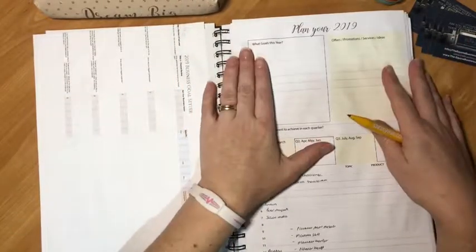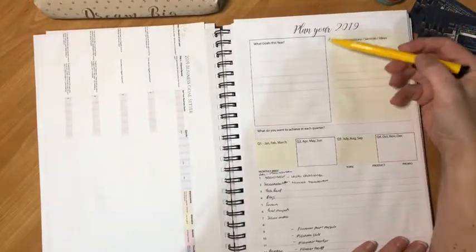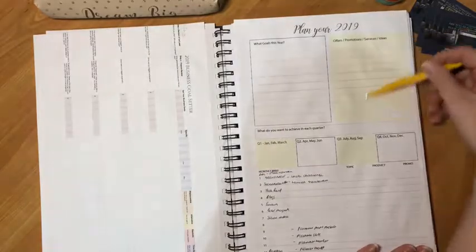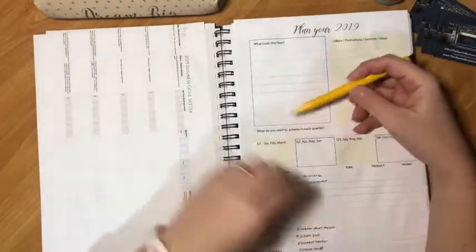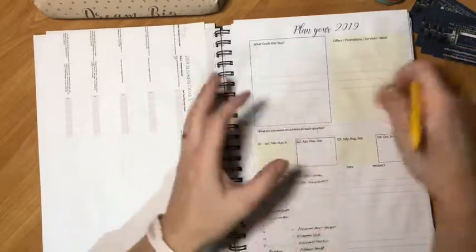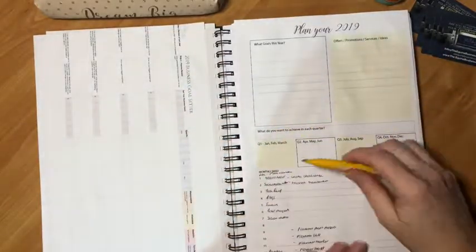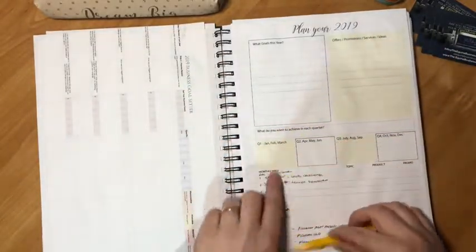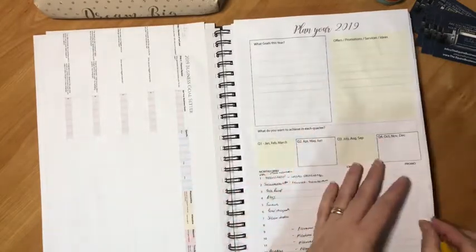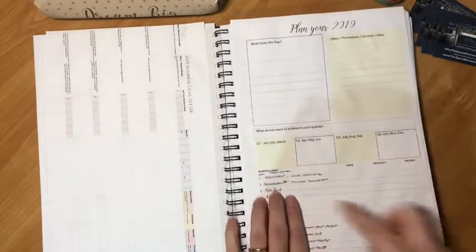Then I've stuck in my plan your 2019, which comes as part of the calendar. Again, we start to focus on what your goals are, what your offers and promotions and services are that you plan to put out this year, and then we try and split it into quarters. What would you like to achieve in each quarter? You can start to think about those goals and where they sit in your year. Then you've got 12 months here to start to write down what you could be doing in those months. That's then going to be taken forward into the first quarter, which is January to March.